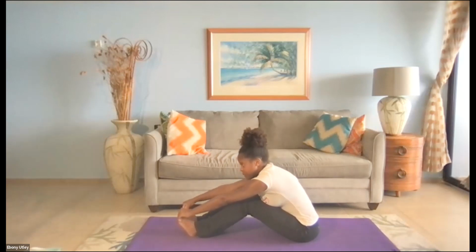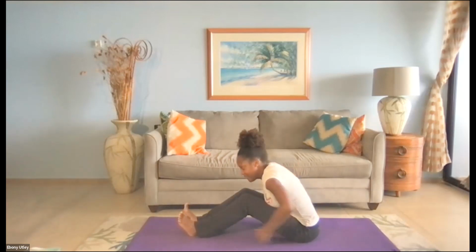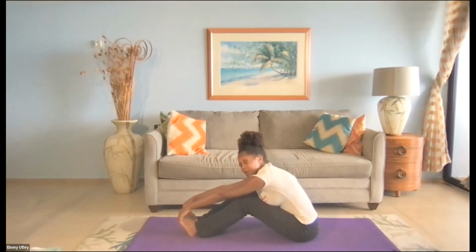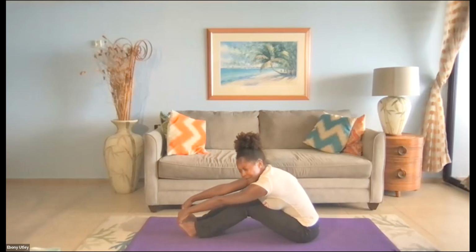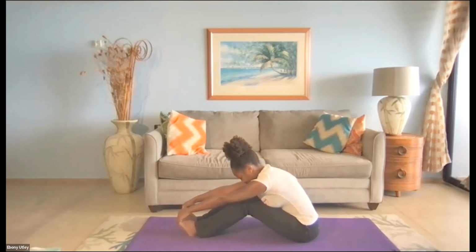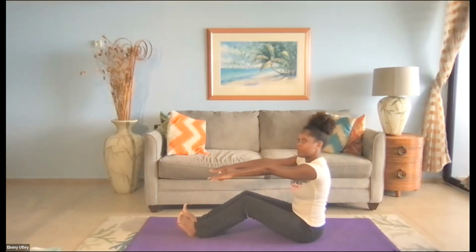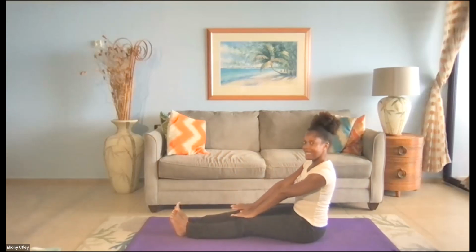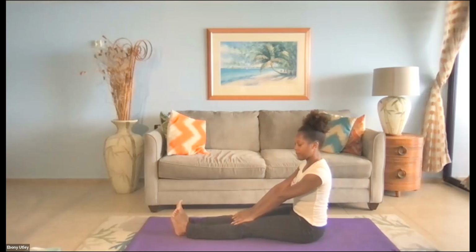When we're bending our knees, we can open more in the low back instead of the hamstrings. I like to take a micro rock, just a tiny rock from side to side. Feels good on my low back. See if it works for you. Continue to breathe. And when you're ready, inhale, arms come back up to shoulder height. Exhale, hands come down, knees come down.